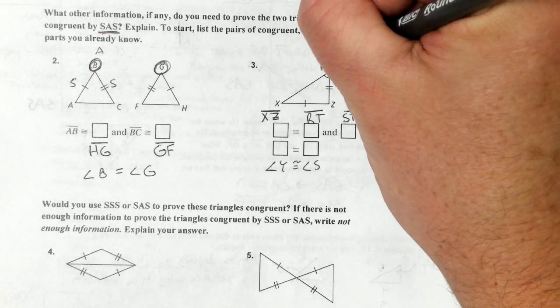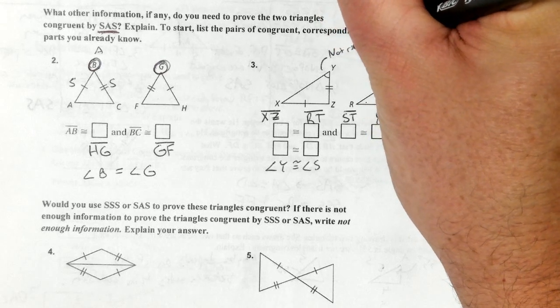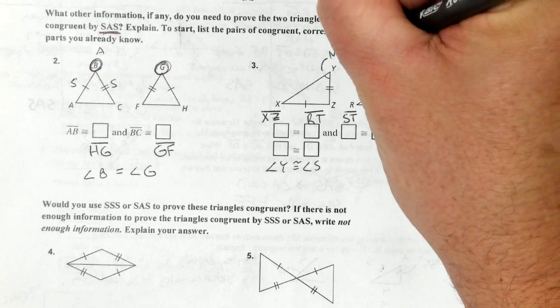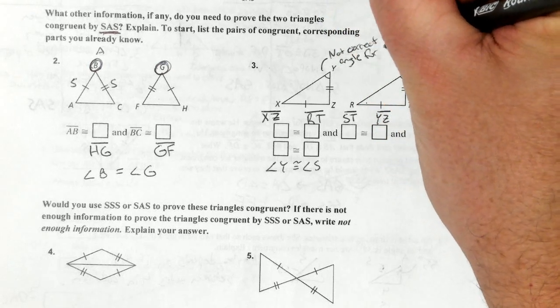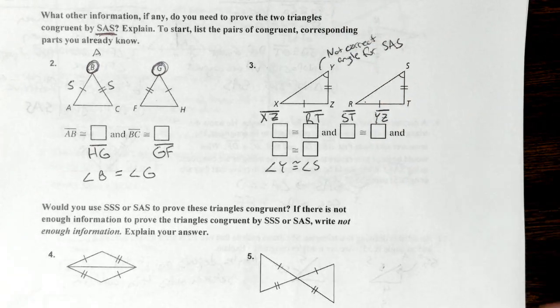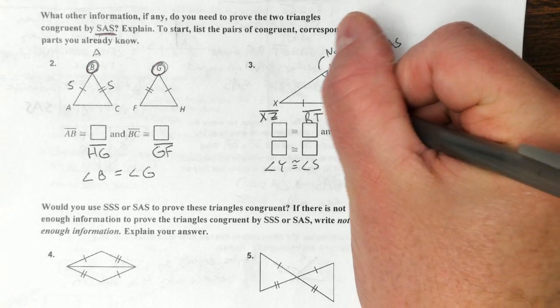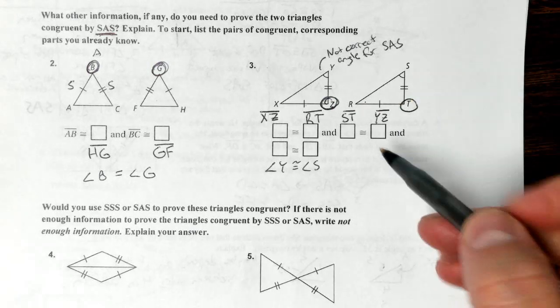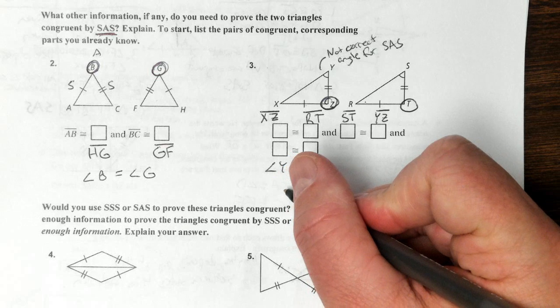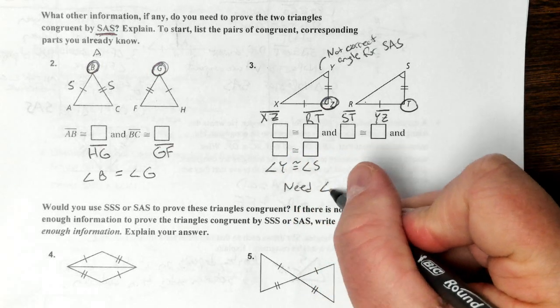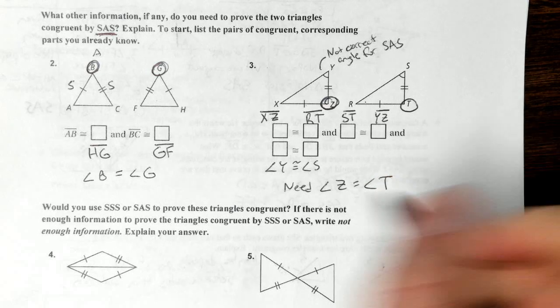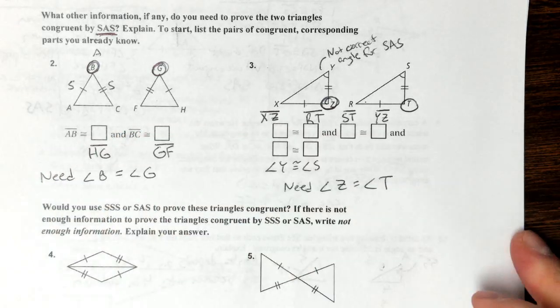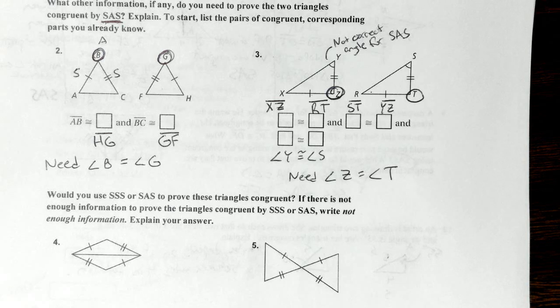No, it's not. It's not the correct angle for side angle side. So what we actually need is Z, because it's in the middle, and T. So we need angle Z equal angle T. So I'll put need over here too. Any questions?